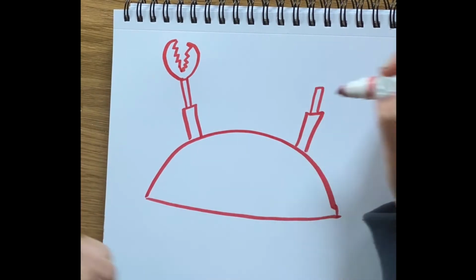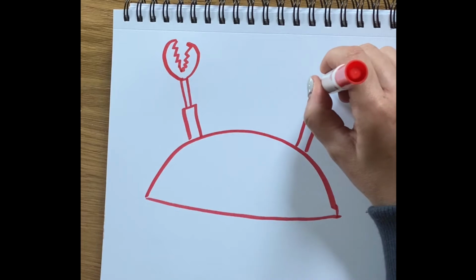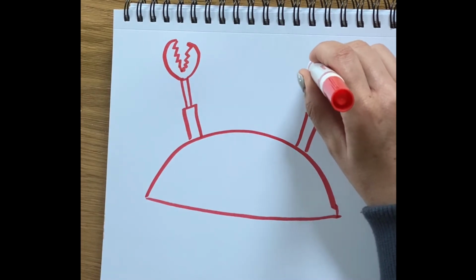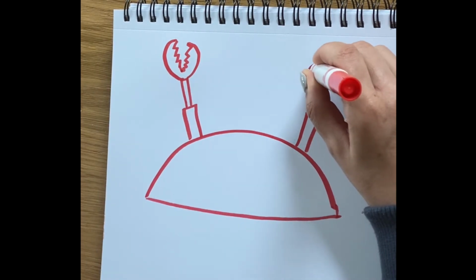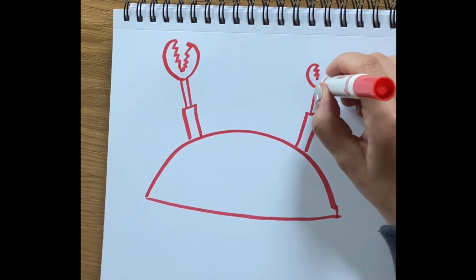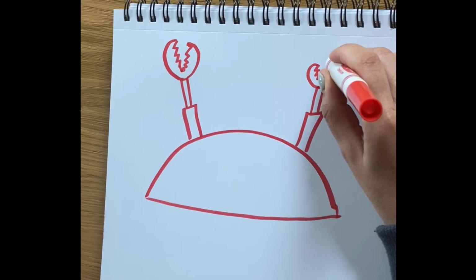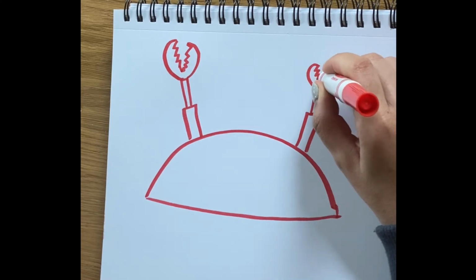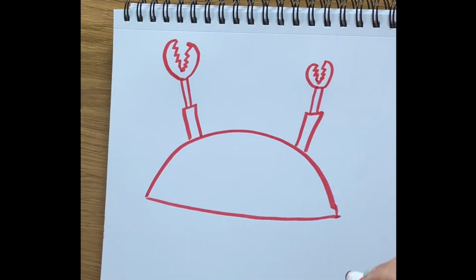Then I'm gonna draw the smaller pincher on this side. I'll start by making a letter C and making a zigzag line almost to the bottom. Then I'll make a backwards letter C, make zigzag lines going to the bottom.